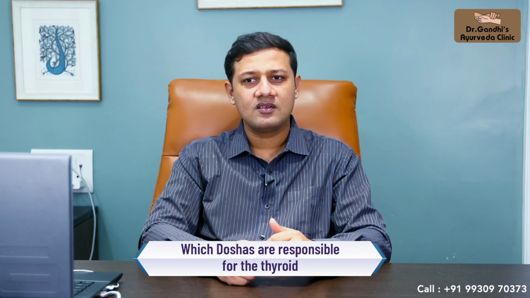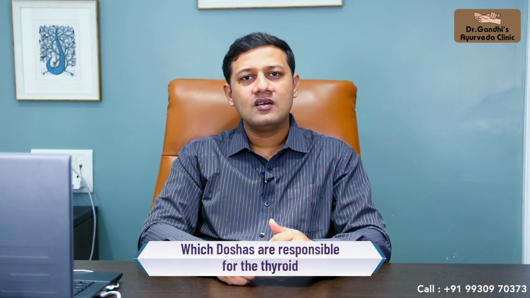Which doshas are responsible for the thyroid? In a TSH or a hypothyroid disorder, it is generally the kapha dosha along with the vata dosha that is a little high. Also, pitta dosha normally does not feature here very prominently, but there are a few cases where pitta dosha has an impact, but it's definitely not the primary dosha of the disease.